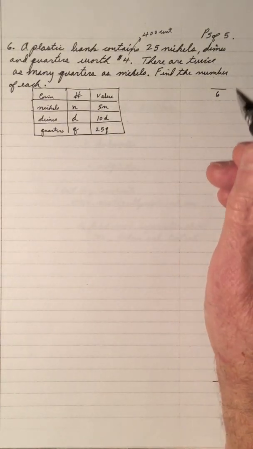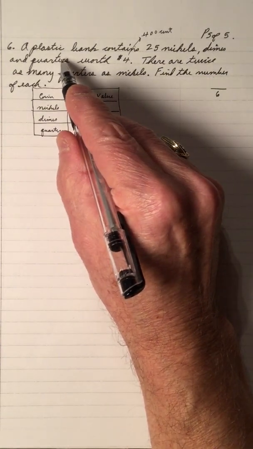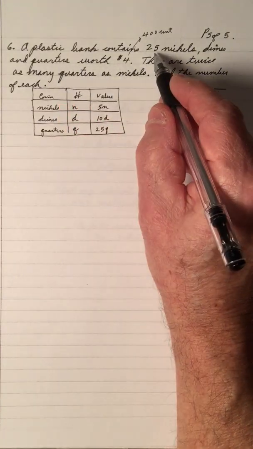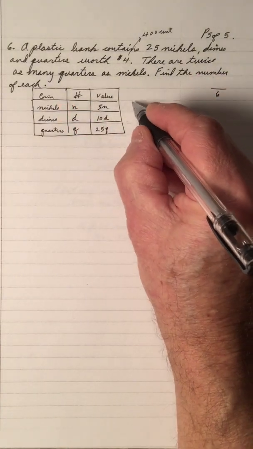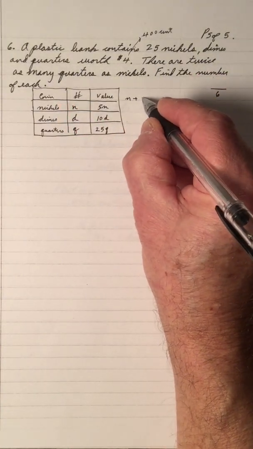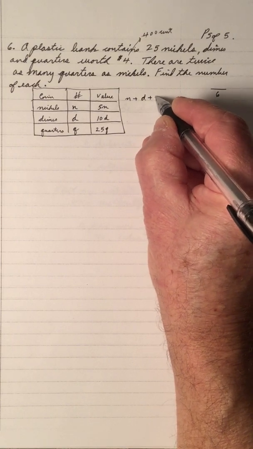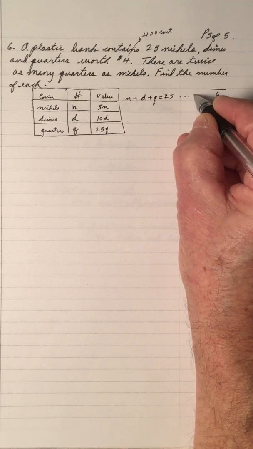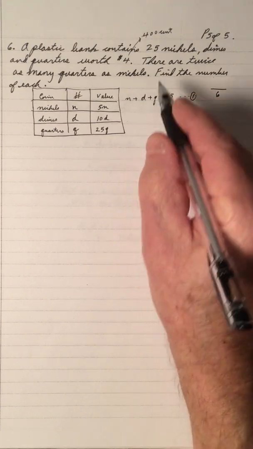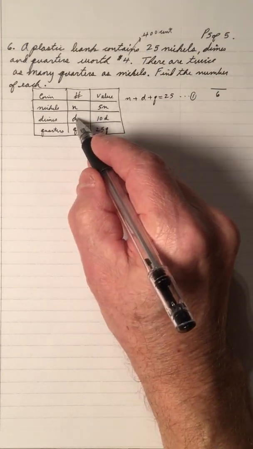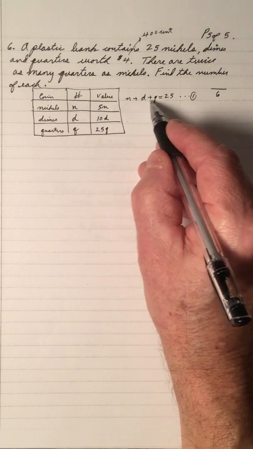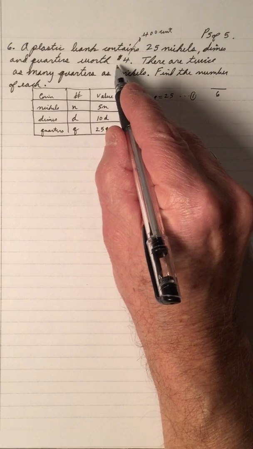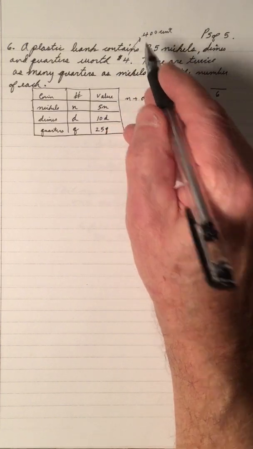Now, what equations do we have? There's 25, so I have N plus D plus Q equals 25. That's equation 1, because they all add up. This is the number of nickels, dimes, and quarters. They all add up to give me 25. And they're worth $4 or 400 cents.